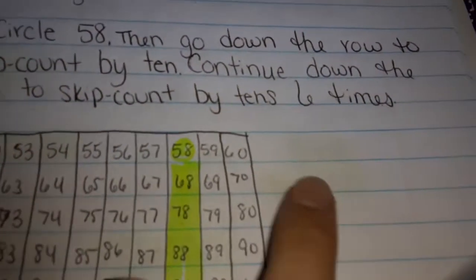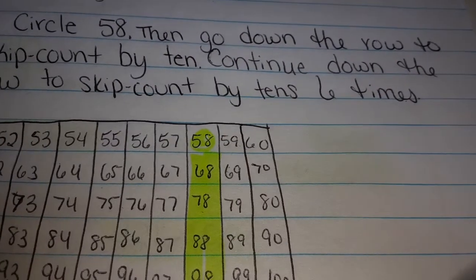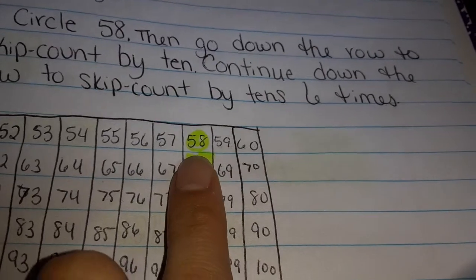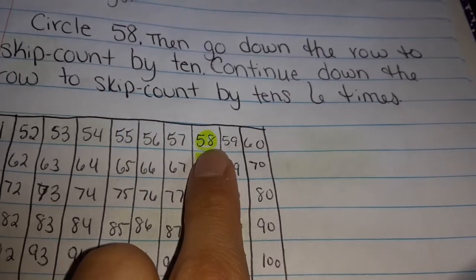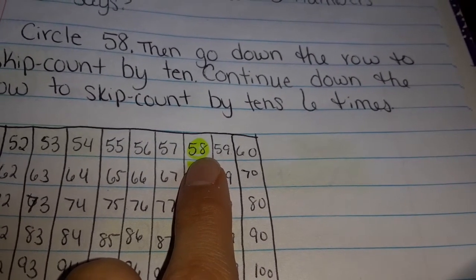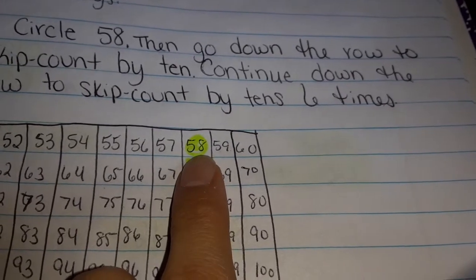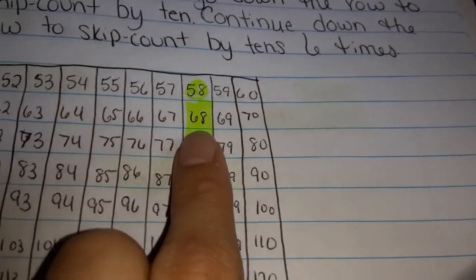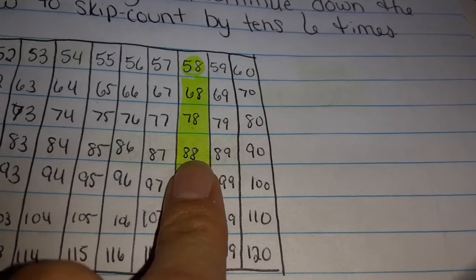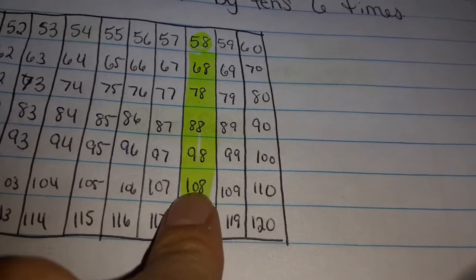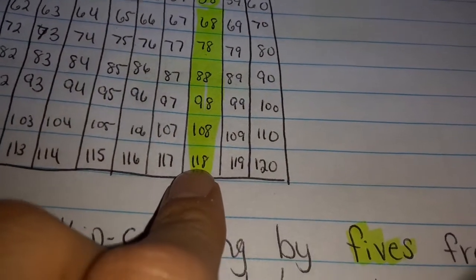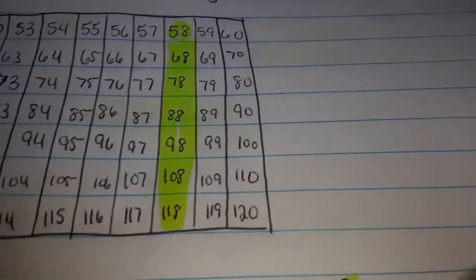So she starts at 58. When you skip count by 10s forwards: 58, 68, 78, 88, 98, 108, 118.